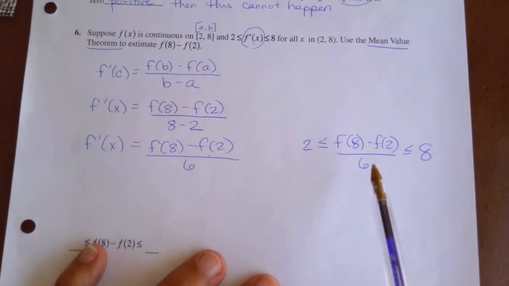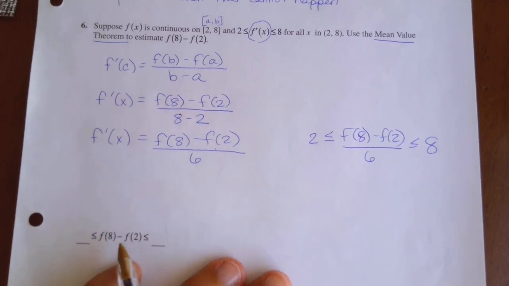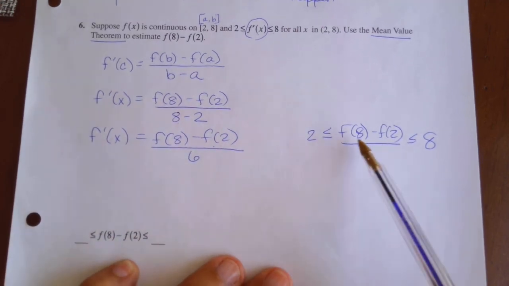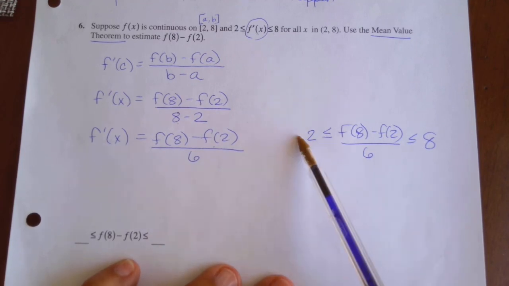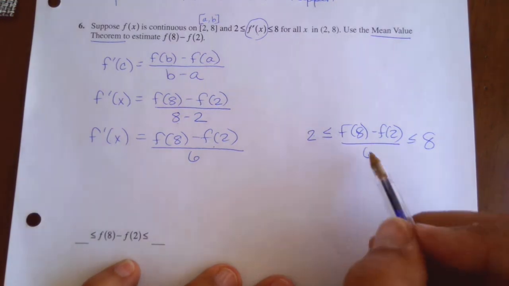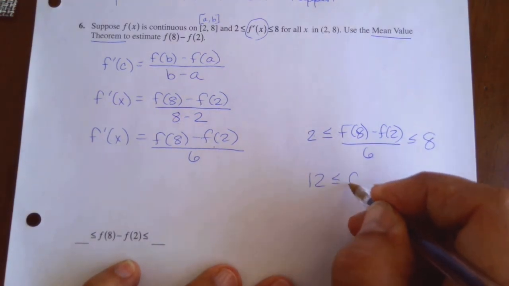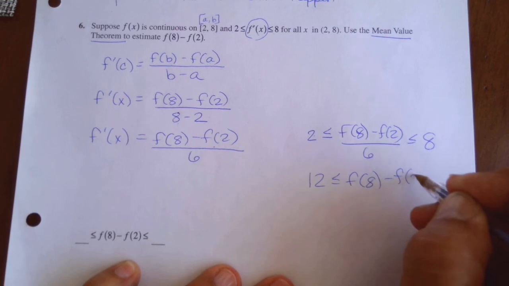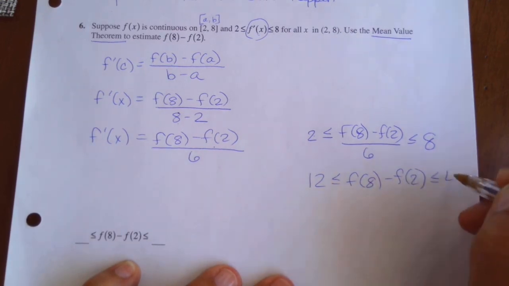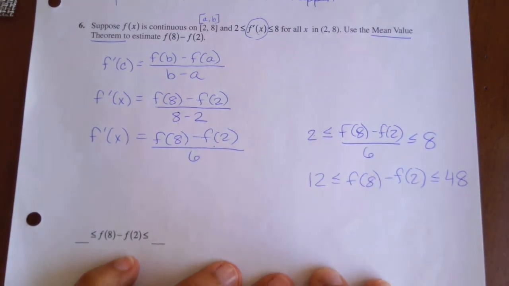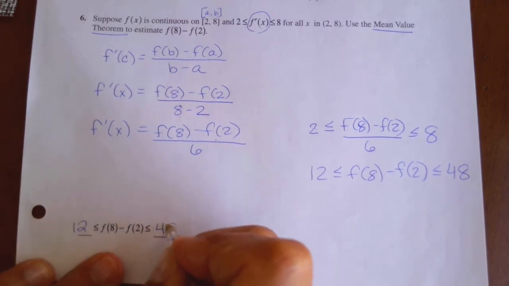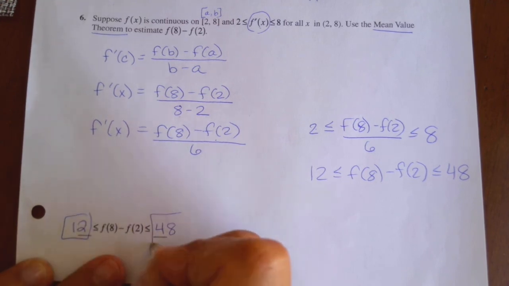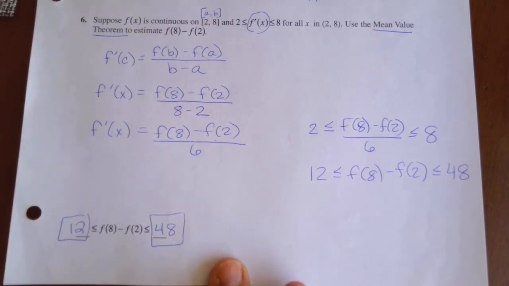All right, so last thing I have to do is solve for f of 8 minus f of 2. I already have that. All I have to do is get rid of this 6 in the bottom. So how do I get rid of the 6? I'm going to multiply it to both of these numbers. So 2 times 6 is 12. And 8 times 6 is 48. Okay, so there's my two numbers that it wants. It wants 12 here and 48 there. So when you guys do that in WeBWorK, that's what it's going to ask you for. I think it asks you for A and B.